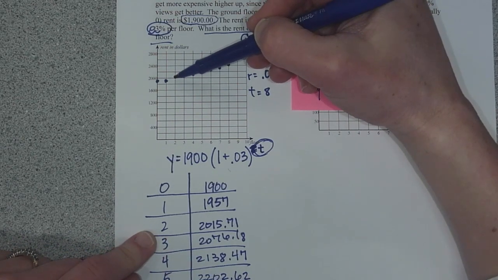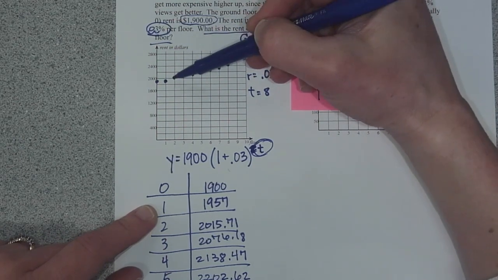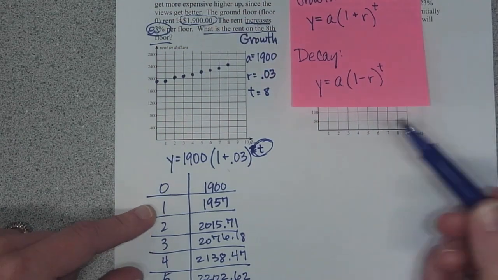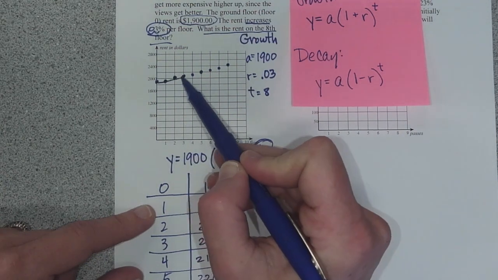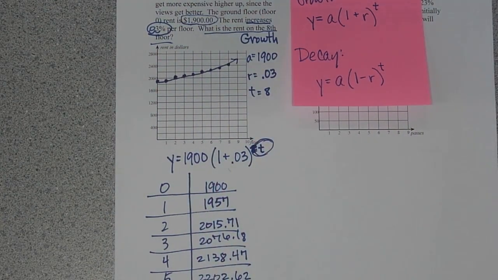2015, maybe I just kind of put it a little too high. Maybe a little lower for that and maybe a little higher for this one. And then it kind of smooths out. We're doing a lot of estimation here, so it's not a big deal if it's a little bit bumpy. Okay, there we go. There's our graph. That's all you have to do for problem number 1.